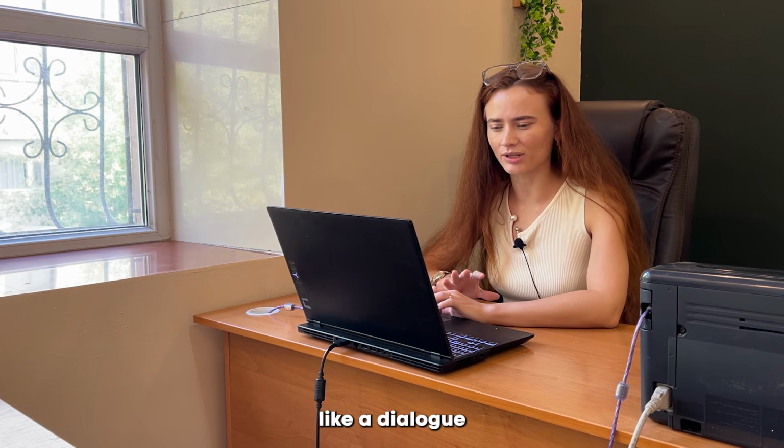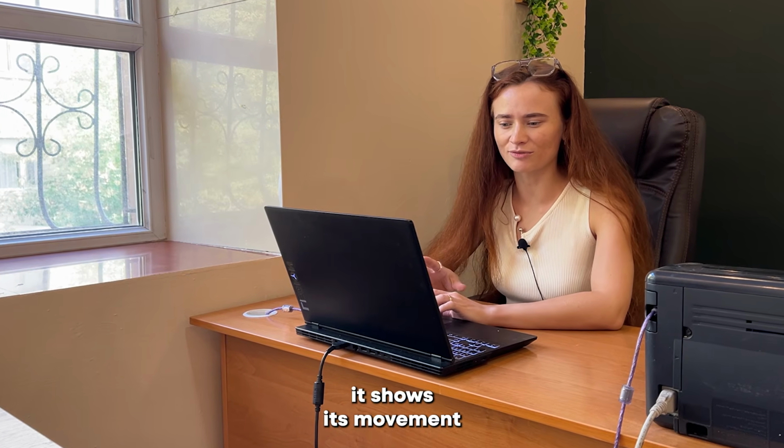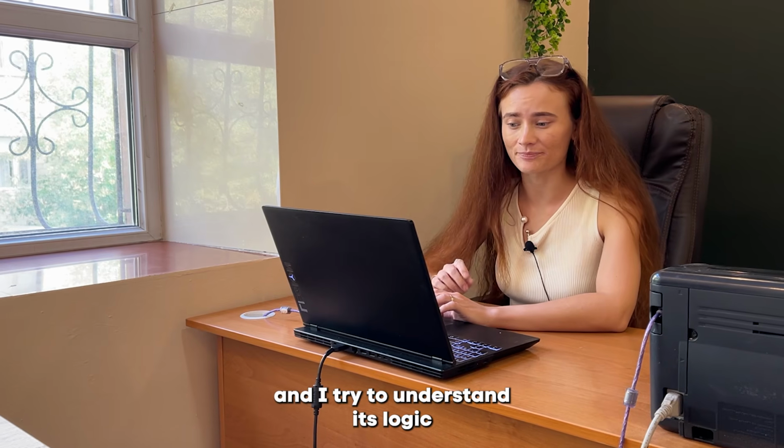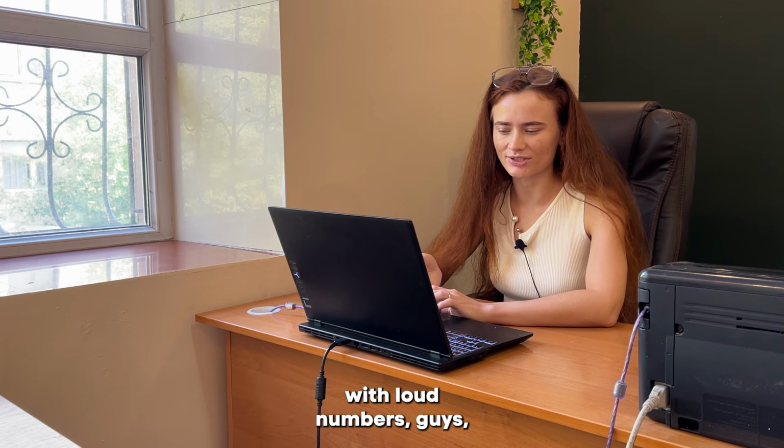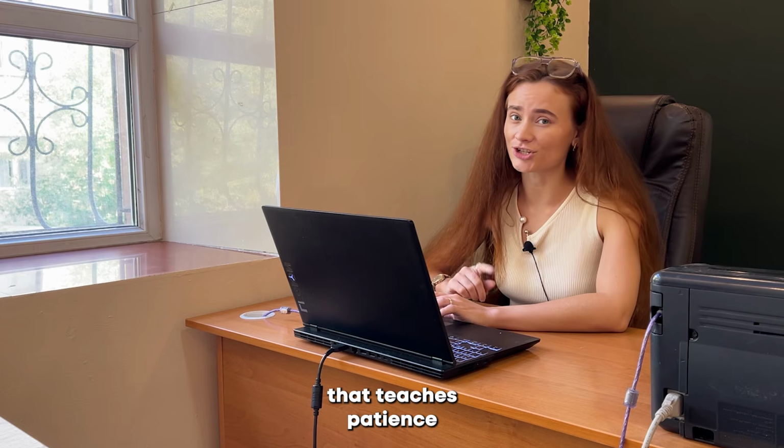You know, it will be more like a dialogue with the graph. It shows its movements and I try to understand its logic. And this is not a show with loud numbers, guys, but an honest practice that teaches patience.